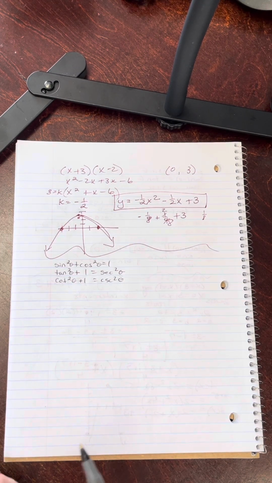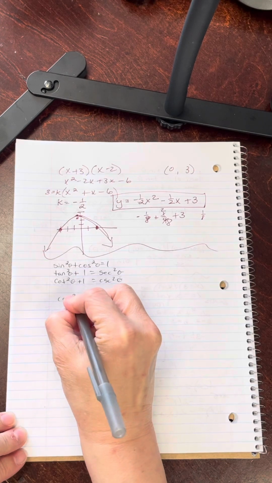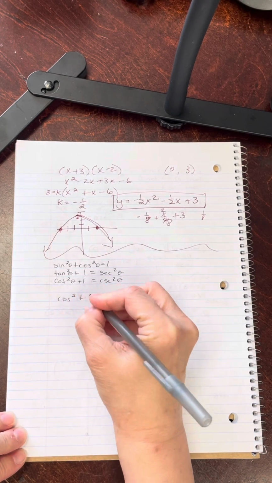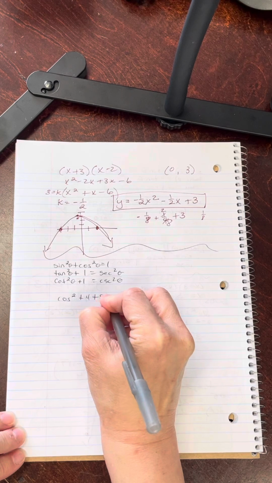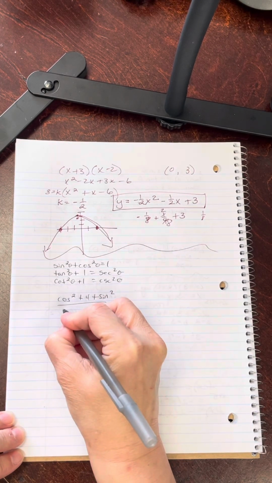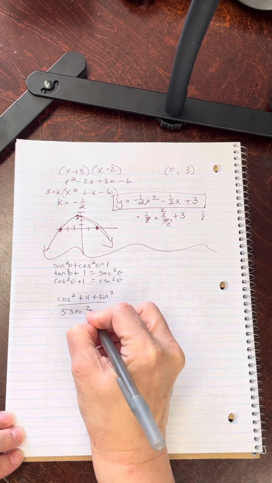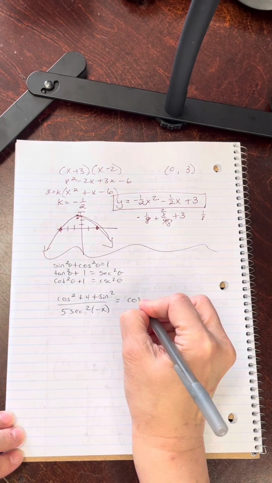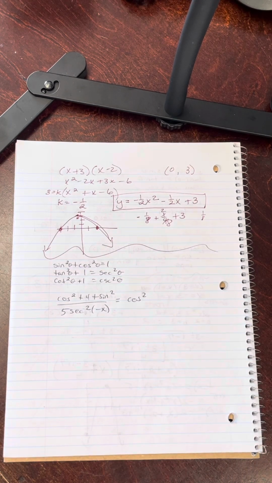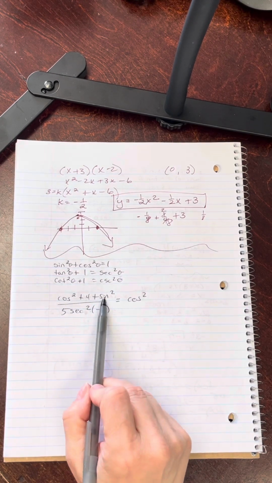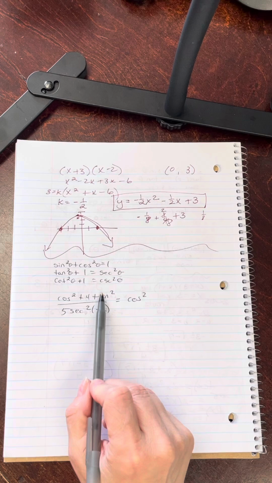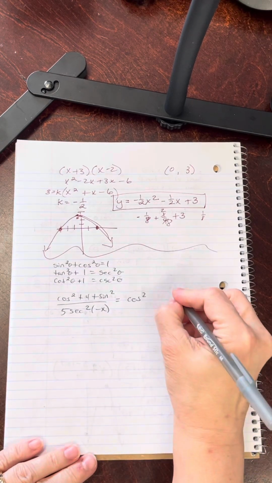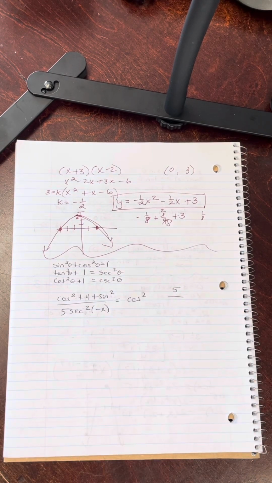So now, example 2. Show that cosine squared plus 4 plus sine squared over 5 secant squared of negative x equals cosine squared. And all of those should have x's. I just didn't write them again. I was rushing. So I see that I have a cosine squared plus a sine squared. That's going to turn into 1. 1 plus 4 is going to make my numerator 5.